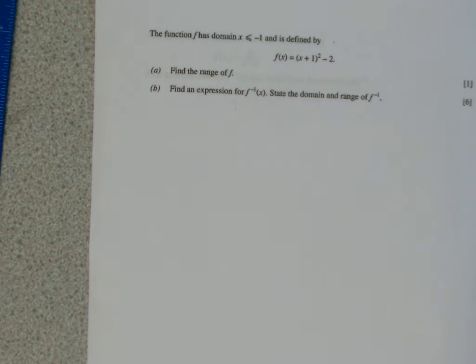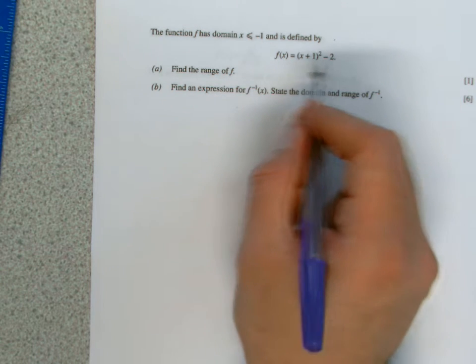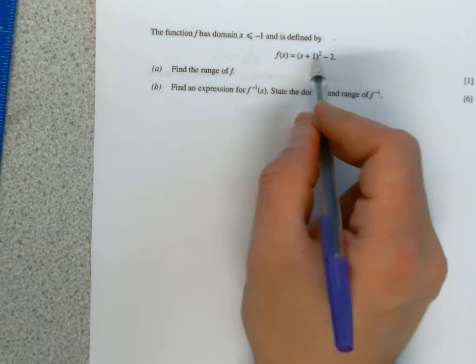Okay, so we've got this function here, has domain x less than or equal to -1 and is defined by f of x equals (x plus 1) all squared minus 2. So find the range. Okay, so we need to think about what's going on with this graph here. It is a quadratic graph.